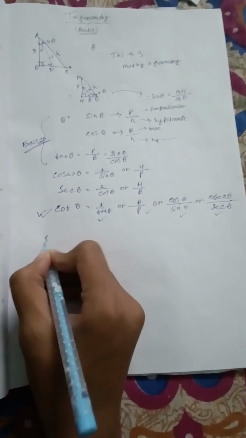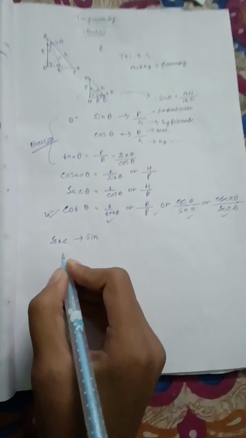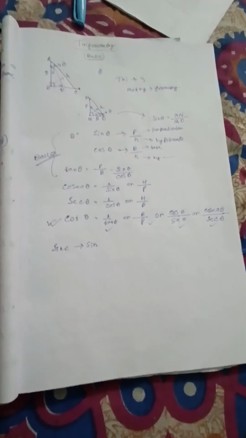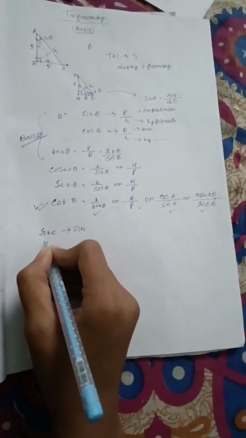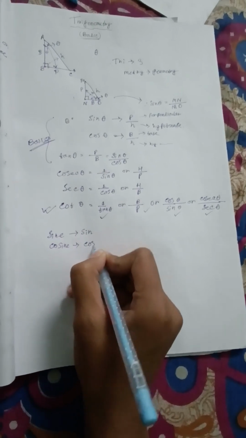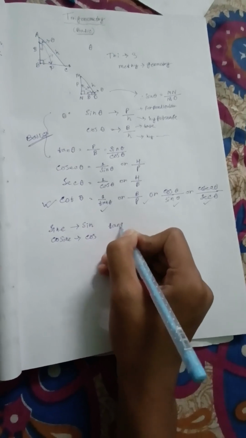Now let us see another important topic, the origin of these words. We say sine, cos, but where did they come from? Let us see the real names. Sine stands for SINE, which we write in short as sine. Cos stands for cosine, COSINE, cos. Then tan stands for tangent.